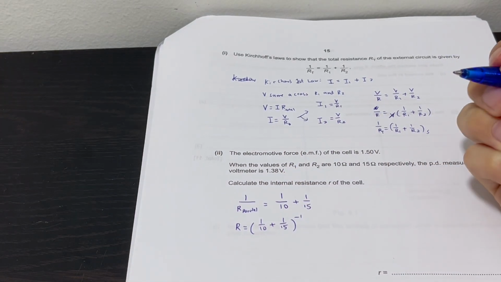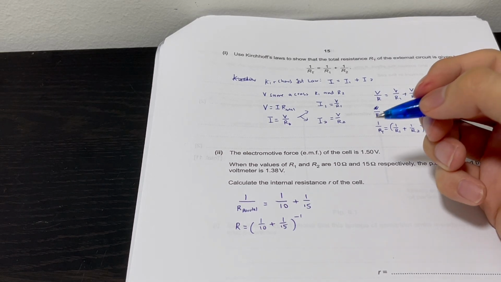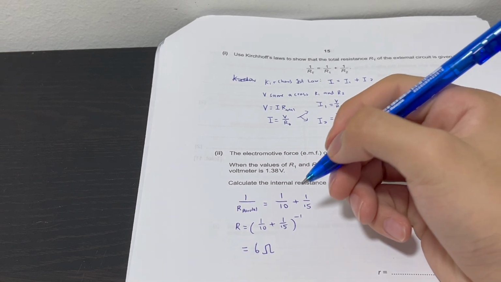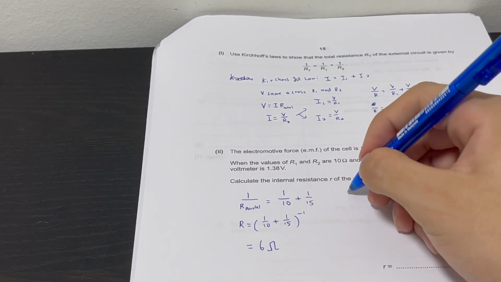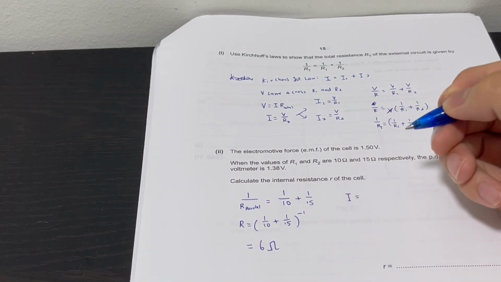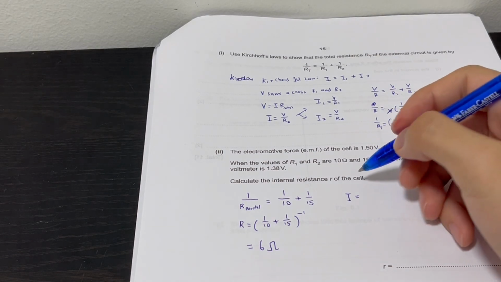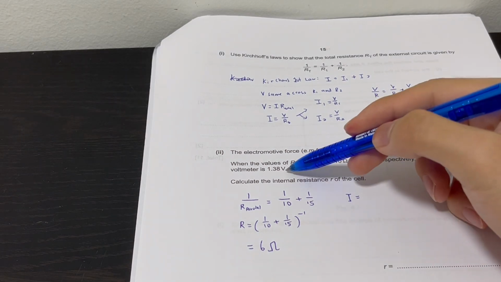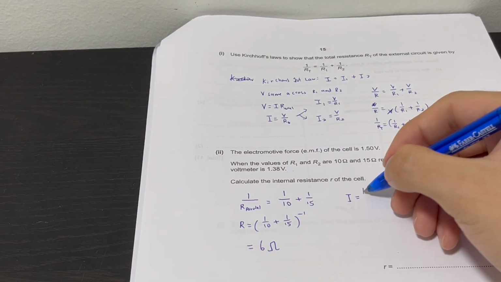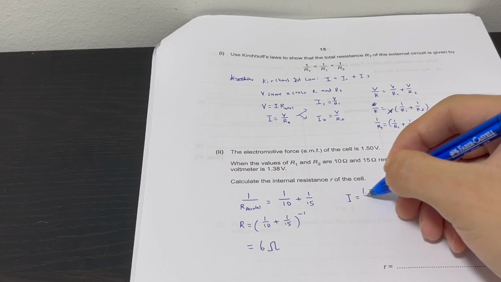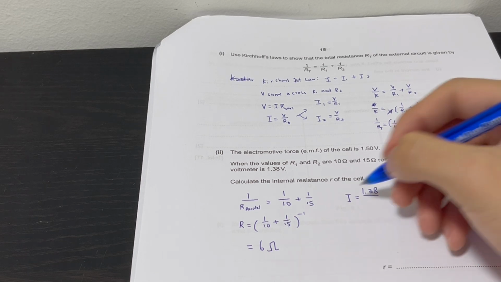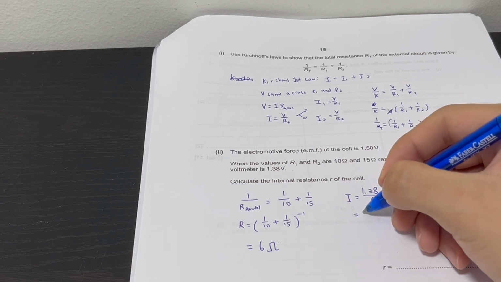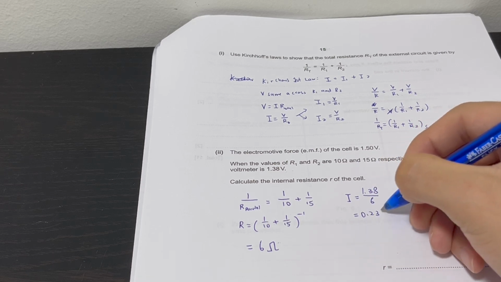Power of -1. And then using a calculator we will get 6 ohms. So we can find the current from V equals IR. So I equals the voltage the voltmeter measures, 1.38, divided by resistance 6, and we get 0.23 amperes.